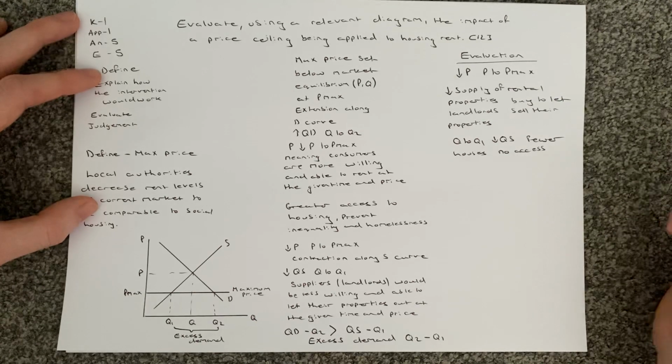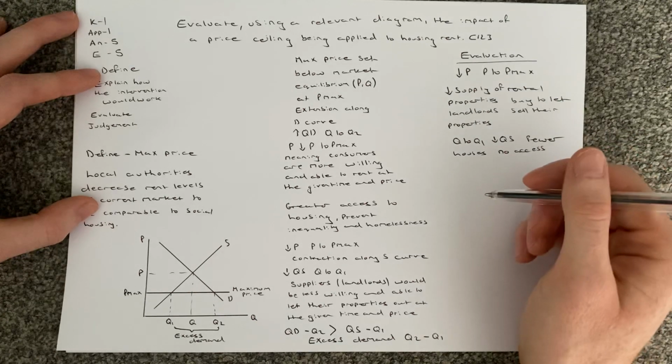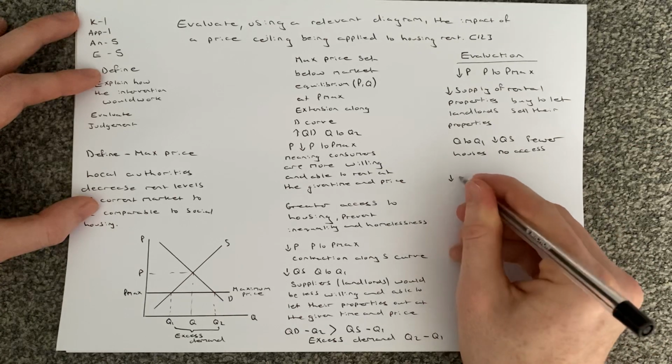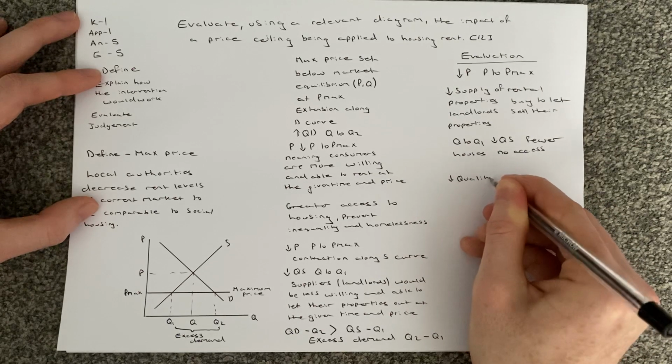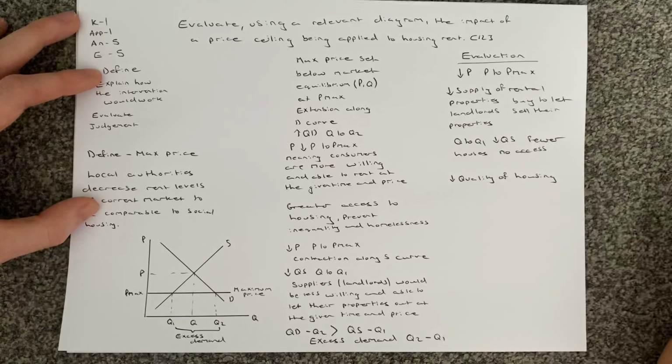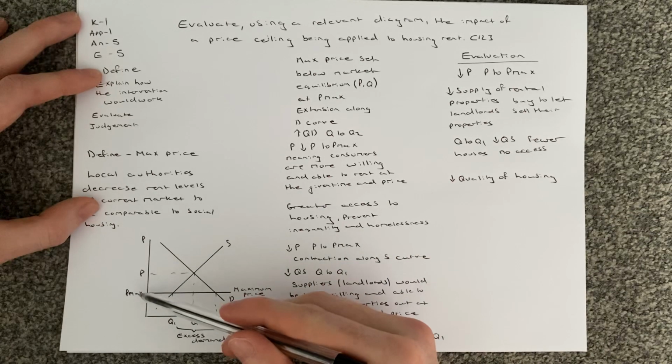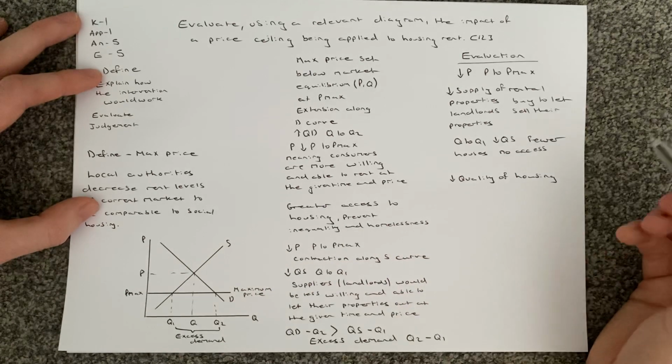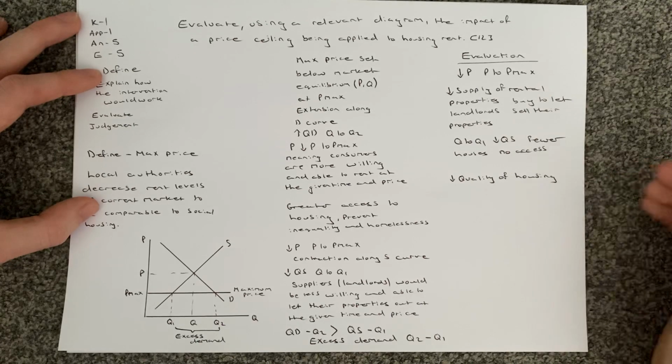Okay. Another point you may wish to talk about with regards to the impact is that the quality of the housing may suffer. And why may that be? Well, landlords obviously now are receiving a lower rental price. Therefore, they're not going to do the home up to a good standard.